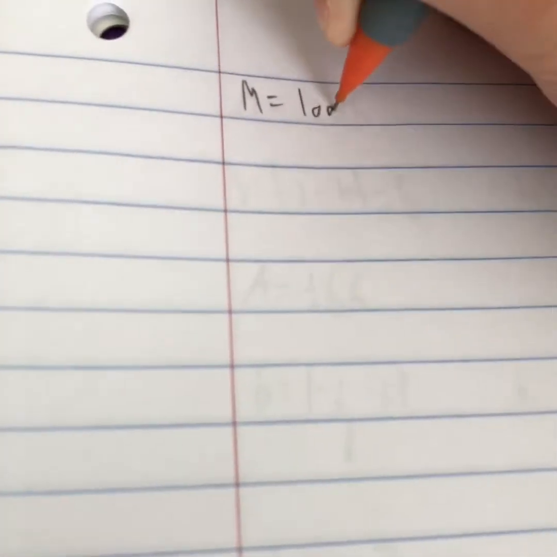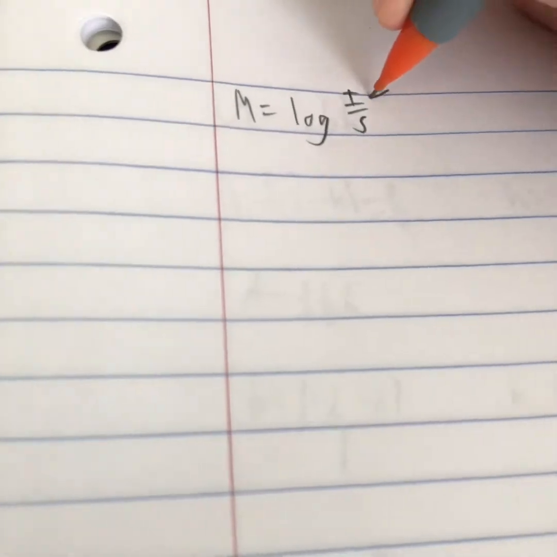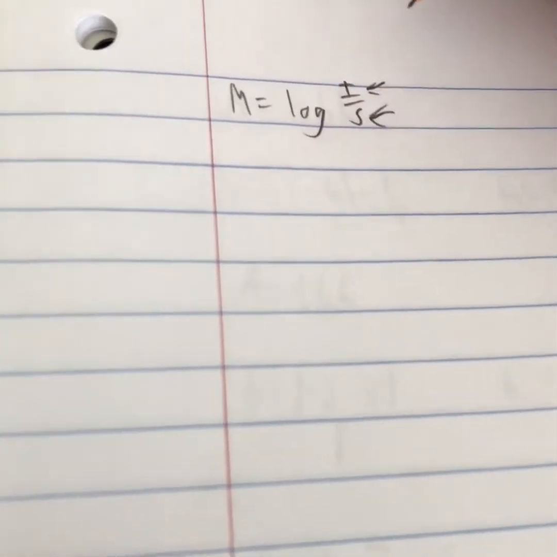I'll show you that real quick. So his equation is M equals log I over S. And real quick, we will go over what these mean. The I in that equation stands for the intensity of the earthquake that is being measured, and then S, which is what's underneath the I when you divide, is the intensity of a standard earthquake, which is 10 to the negative fourth power.